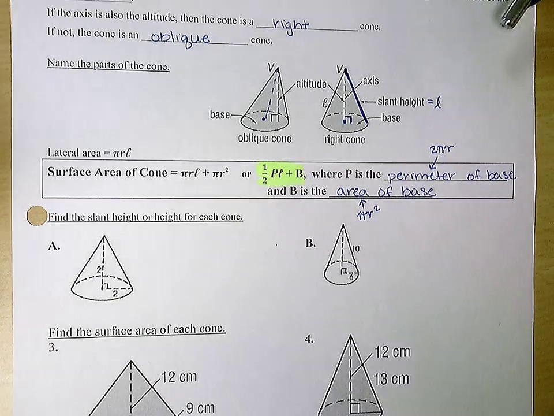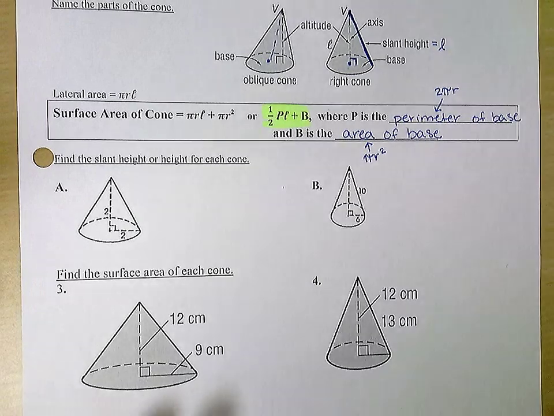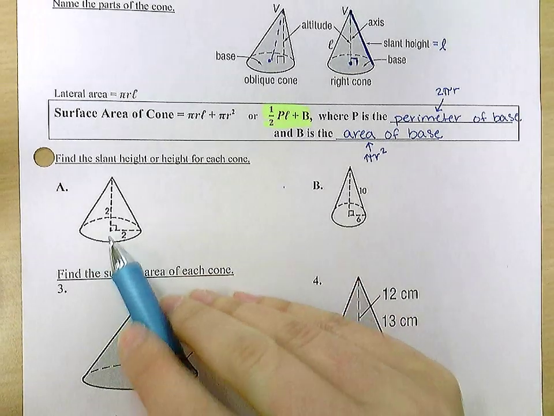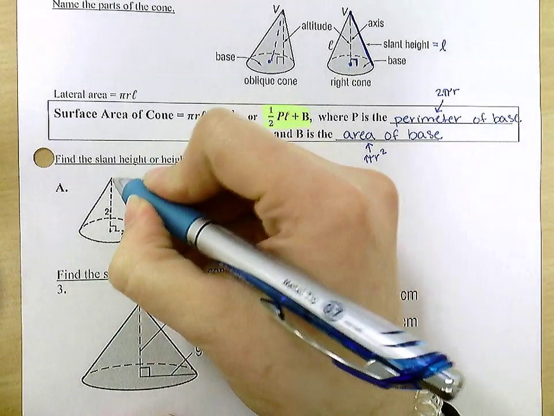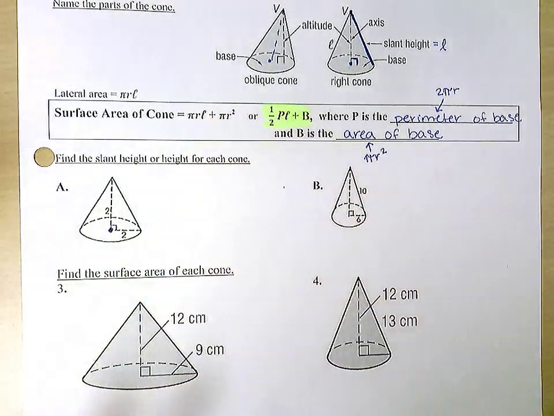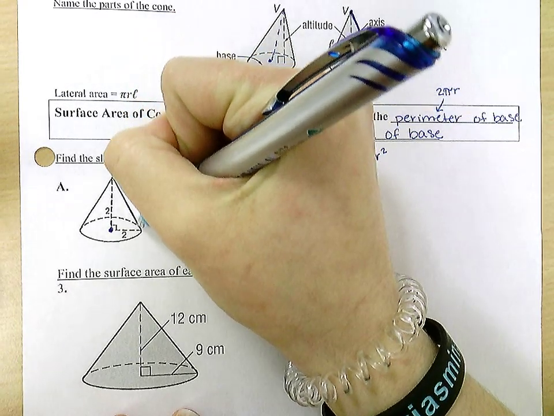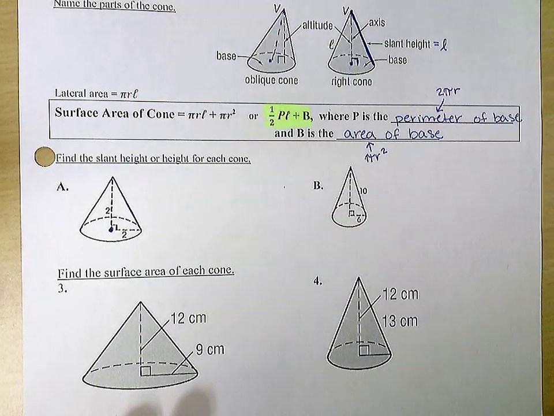All right, first thing we want to do in letters A and B is find either the height or the slant height like we did yesterday. Letter A, we have this cone here. This length from the vertex to that center point is your height. So we want to find the slant height along that lateral edge.